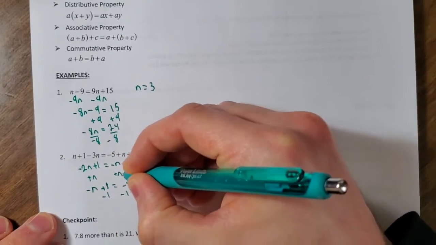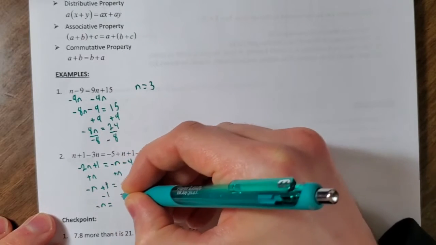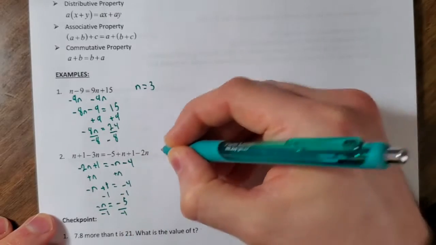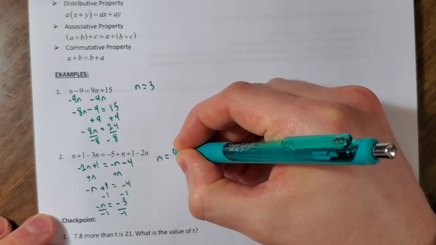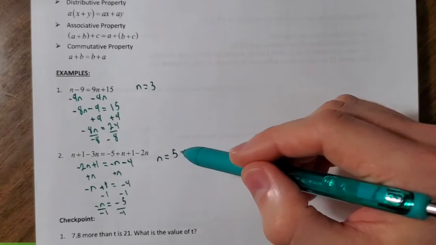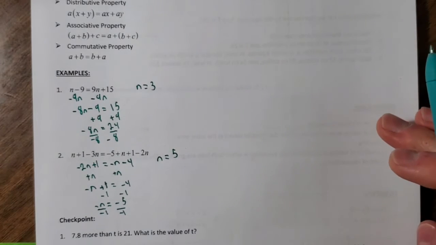Now let's subtract that 1. We'll get negative n is equal to negative 5, which, if we divide by negative 1 on both sides, we'll get n is equal to 5. So again, this one had a few more steps, but we're still following all of our properties of equality and isolating our variable, this time around getting n is equal to 5.